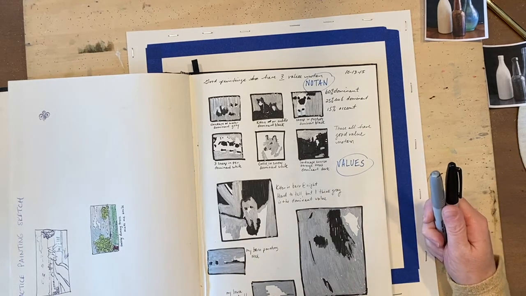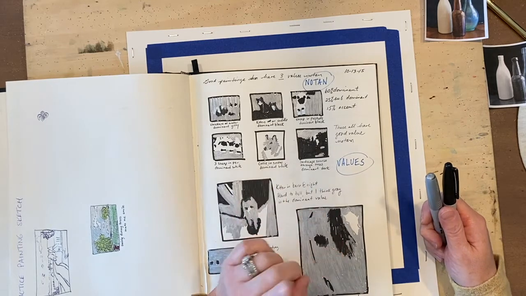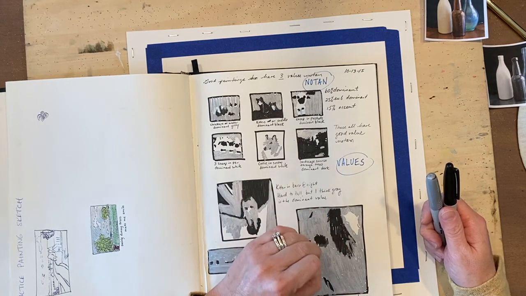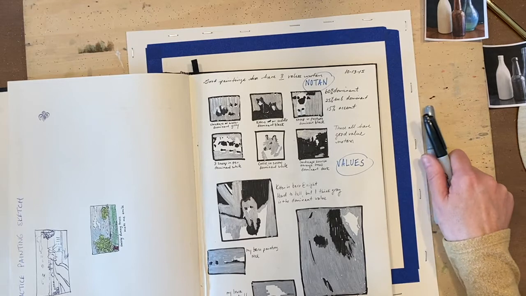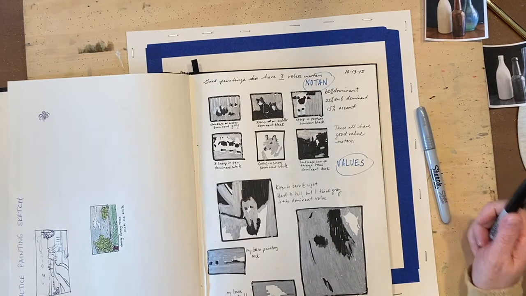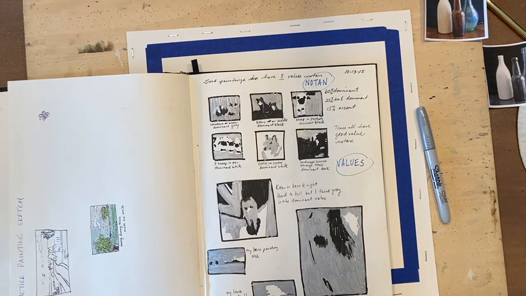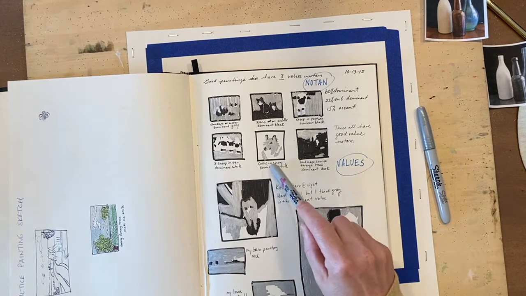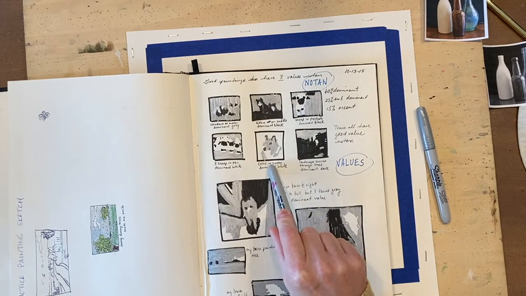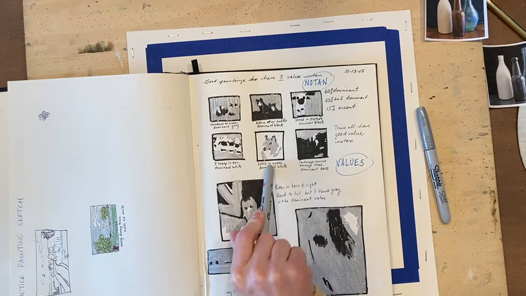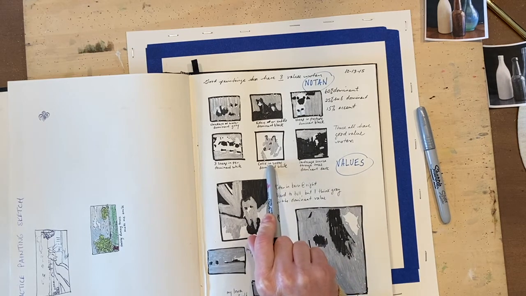So what makes a really pleasing picture or a painting, a pleasing one to the eye of the viewer, is when there is one dominant value. So for instance, this one of the collie in the snow would make a great painting because the most dominant value is the white.